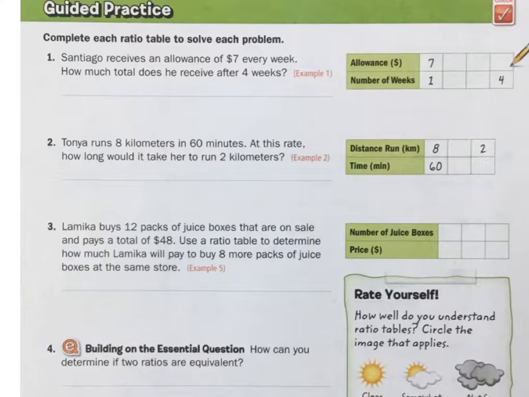This is guided practice 1.4, and we're still doing rates and ratios, but now we're going to put it into a chart, and this will help you maybe organize it. You just got to read carefully and put things in the right box, and then go up or down, and we'll see how we do here.